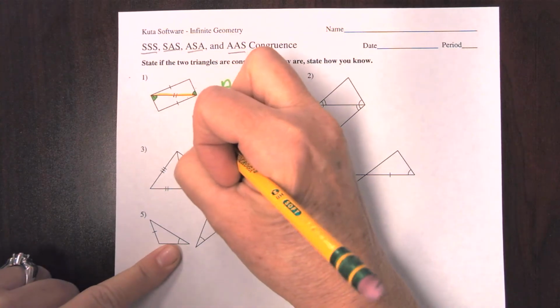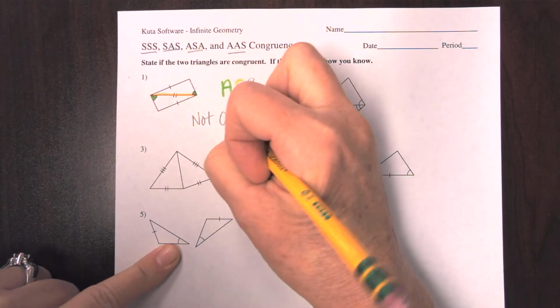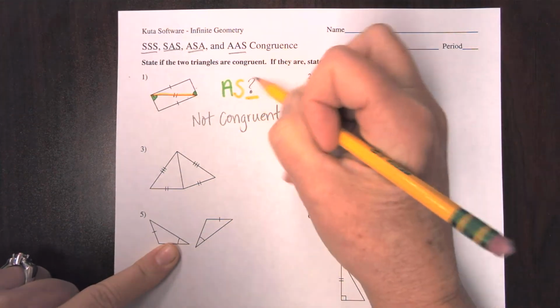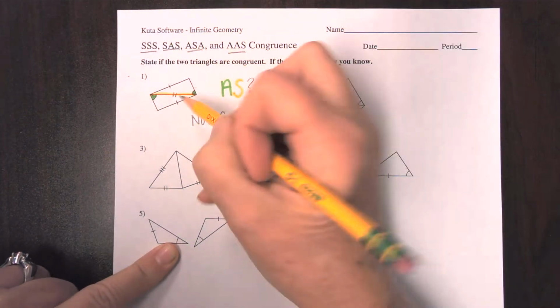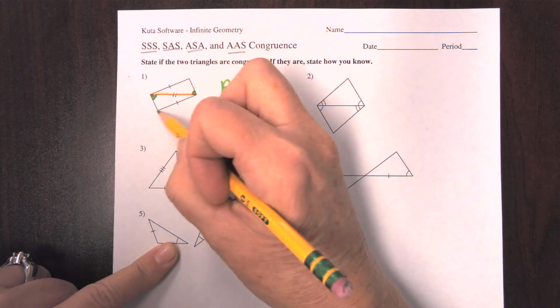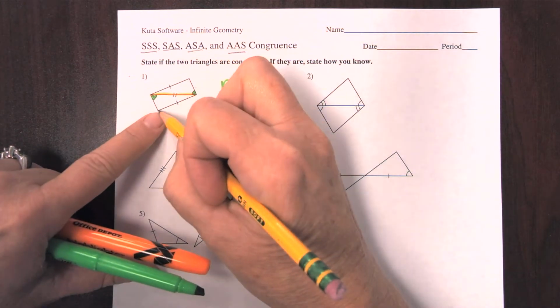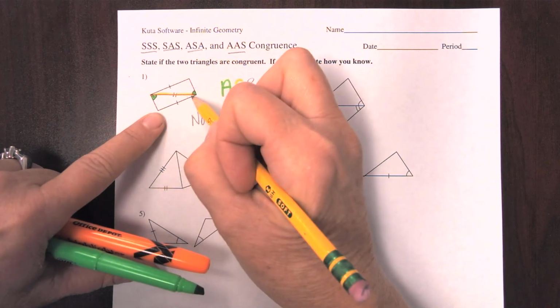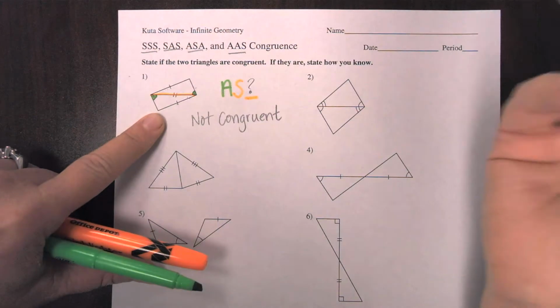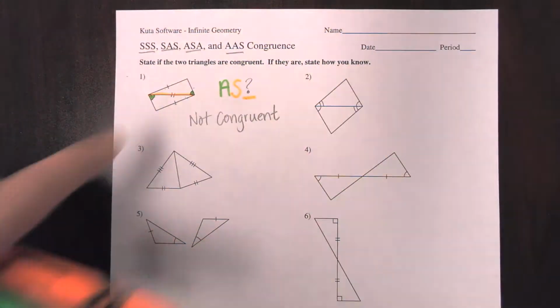This is not congruent. At this point, there's not enough information to tell me that they are congruent. And since I am missing a third piece, even though these sides are congruent, they're not touching. They're not touching anything. Notice that this is not touching an angle that's congruent, and it's not touching an angle that's congruent here. So that side doesn't really matter because it's not touching anything.